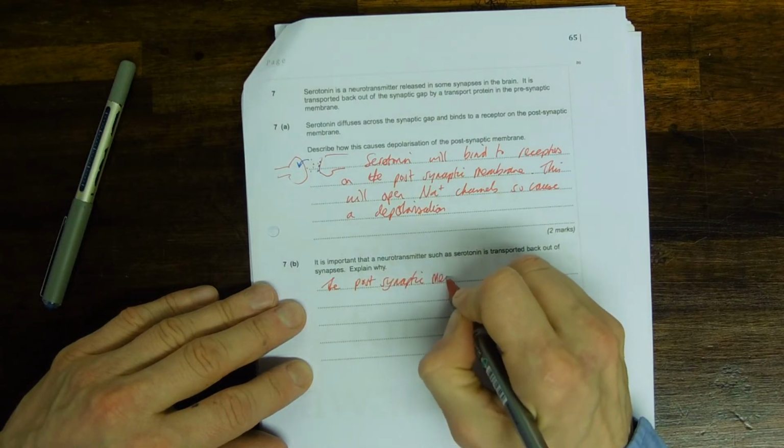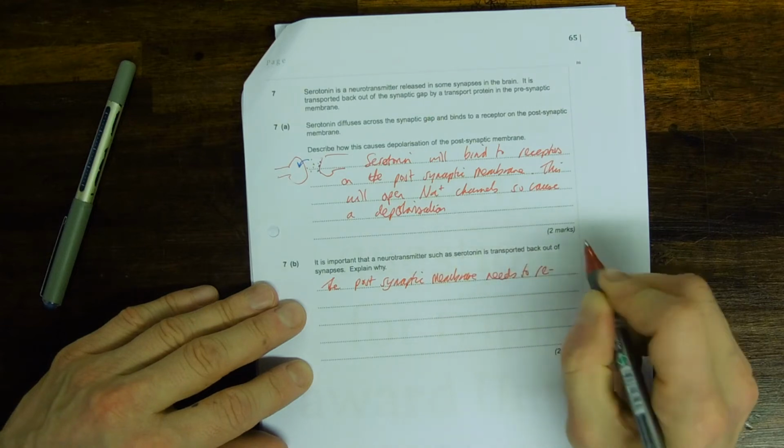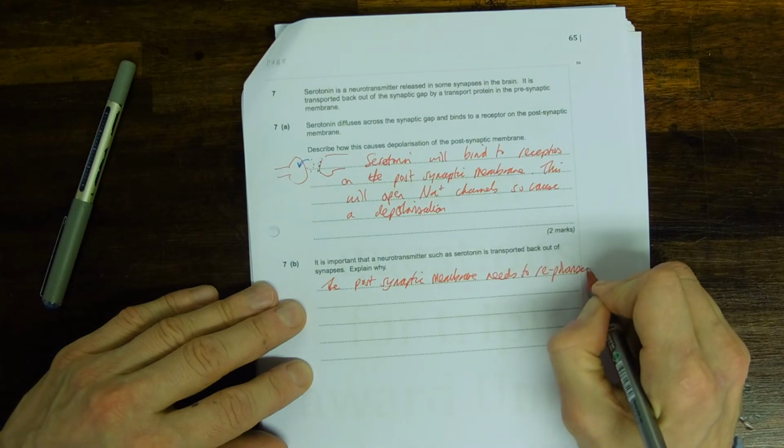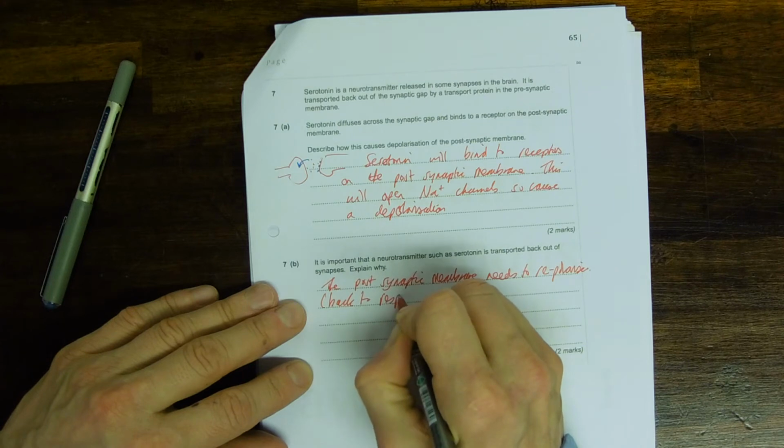So the postsynaptic membrane needs to repolarize, so back to resting potential.